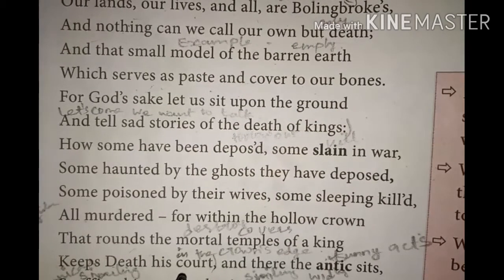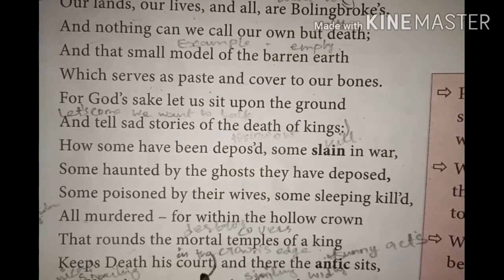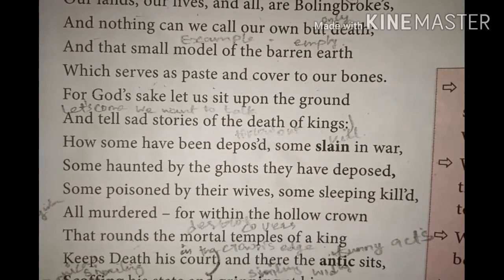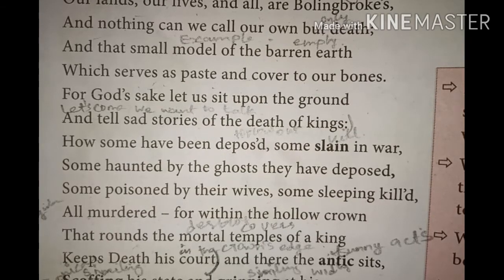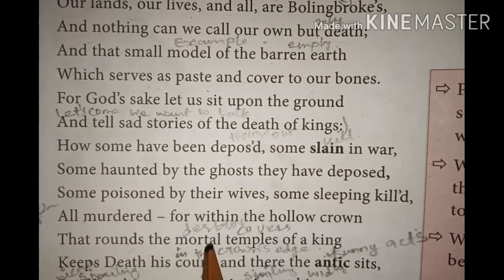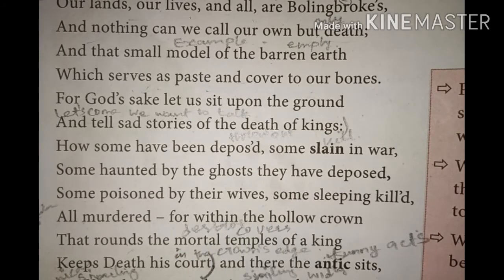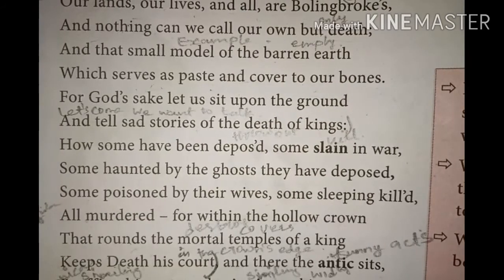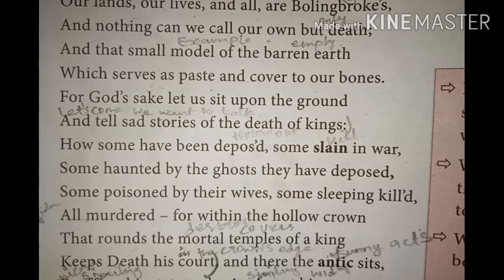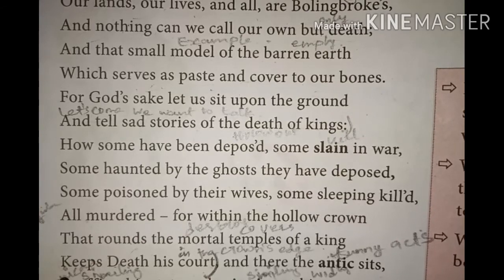So it is attached to every king. What is attached in that crown is death. It was added in the crown because someday the king is definitely going to die. So it is called mortal. Immortal cannot be destroyed; it is permanent. But mortal is only temporary. So every king is going to die. The position is not permanent.